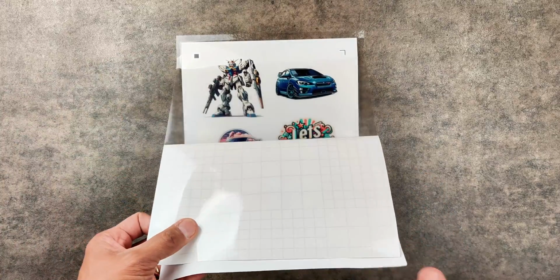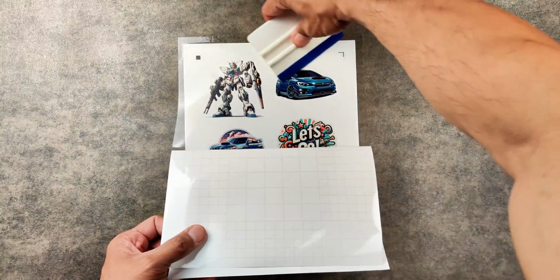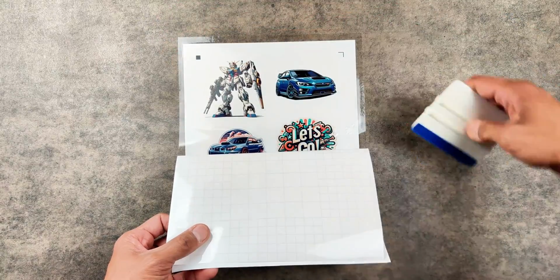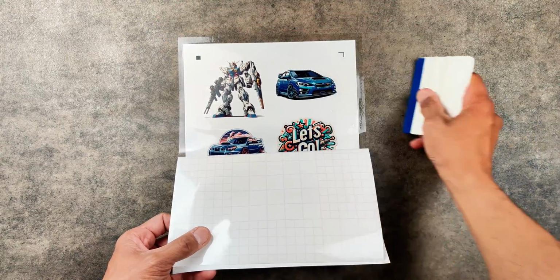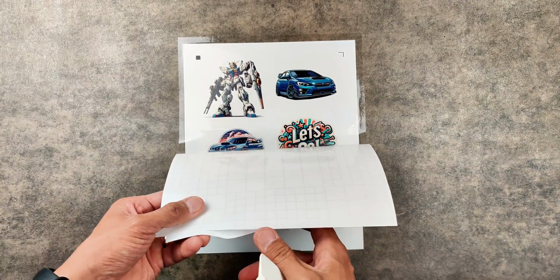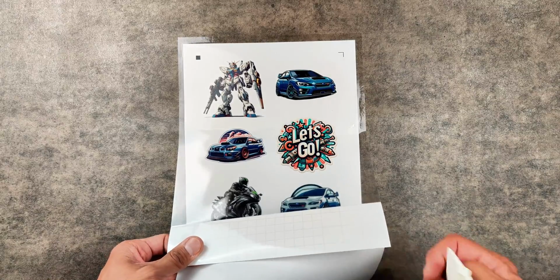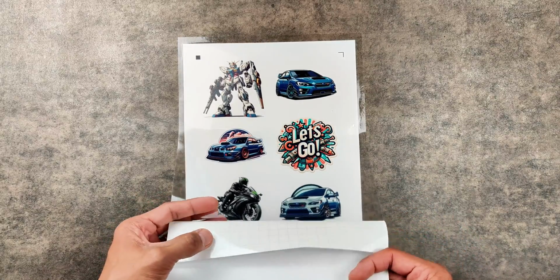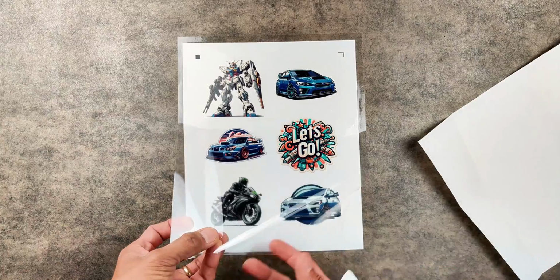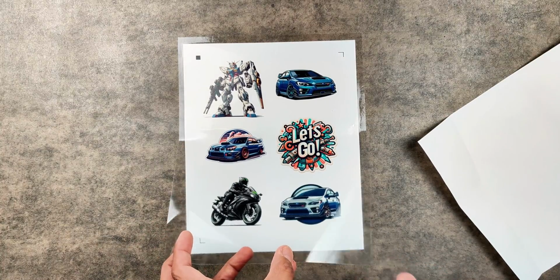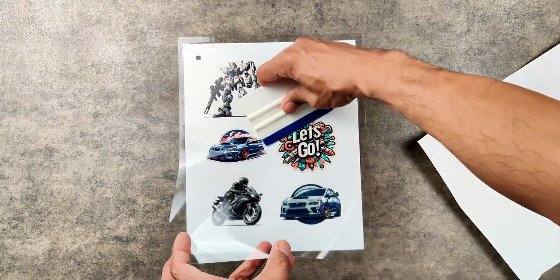I'm just going to hold it, and then I'm going to start squeegeeing it down. I want to make sure that I squeegee it down nice and firmly so that I don't get bubbles or wrinkles where my stickers actually are. And then you can peel the whole thing if you want to, or peel as you go. Just try not to put your fingers underneath where the laminate goes over the sticker, so you don't get fingerprints trapped under there.